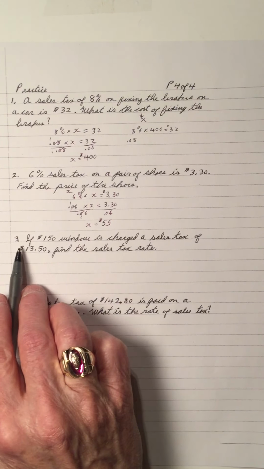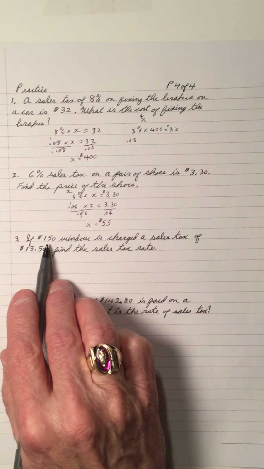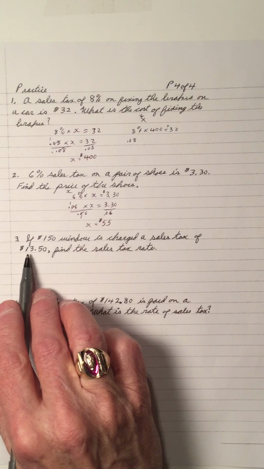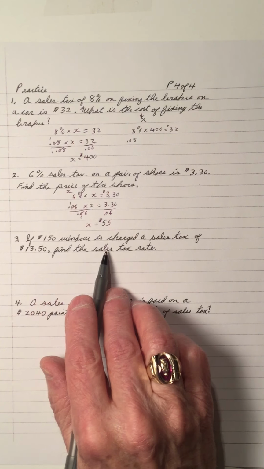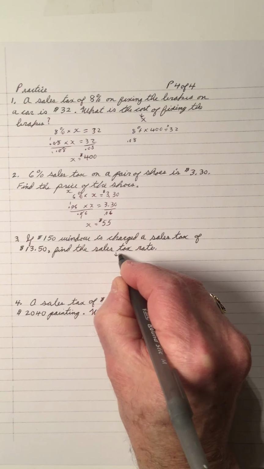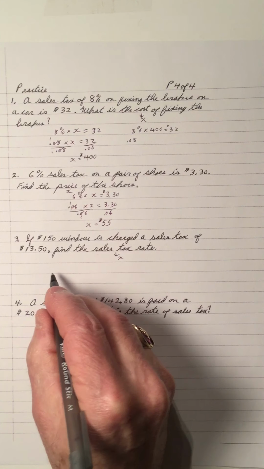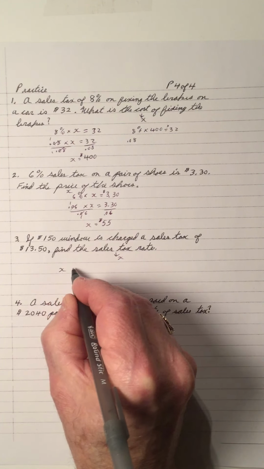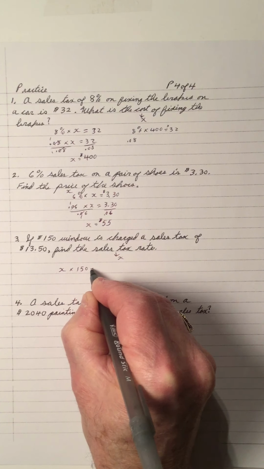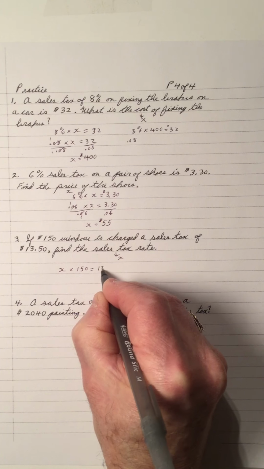Let's look over number 3 now. If a $150 window is charged a sales tax of $13.50, find the sales tax rate. So the sales tax rate is my X. So that means I have the sales tax rate multiplied by the price of the window, and that should be the $13.50.